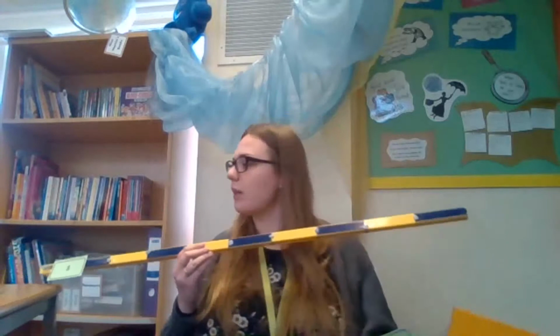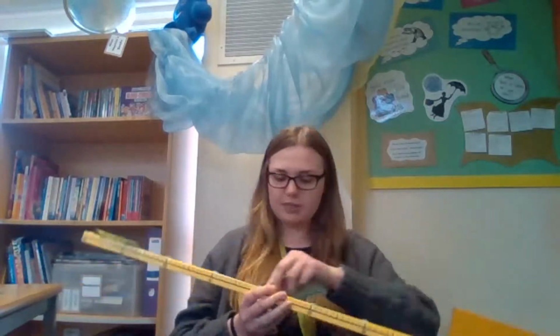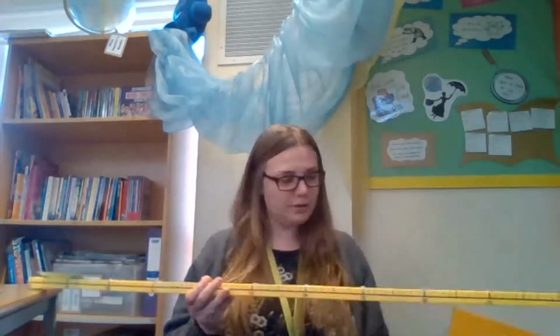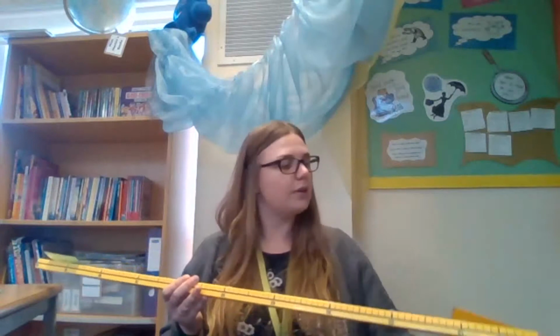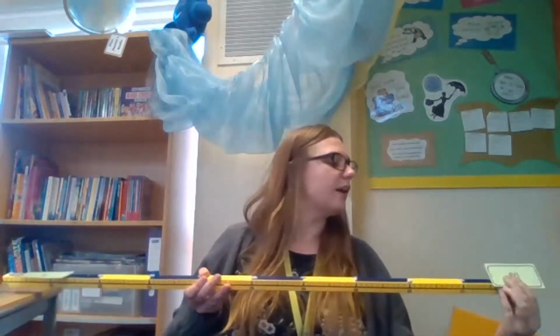Oh, I don't have any blue tack there. Let me use a little bit from this one. Right, so I've got 80 at the end.